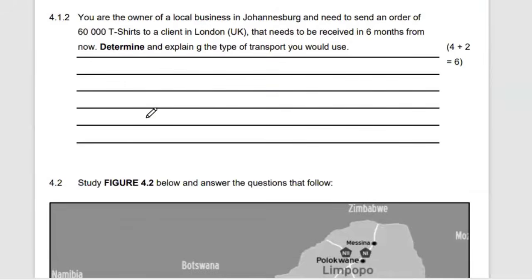Right. Next question is saying, you are the owner of a local business in Johannesburg and need to send an order of 60,000 t-shirts to a client in London, UK. That needs to be received in 6 months from now. Determine and explain the type of transport you would use. In that scenario, what are you going to use? You want to transport 60,000 t-shirts. You are in Joburg and they need to go to London.